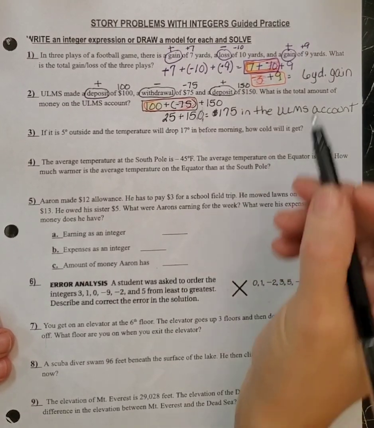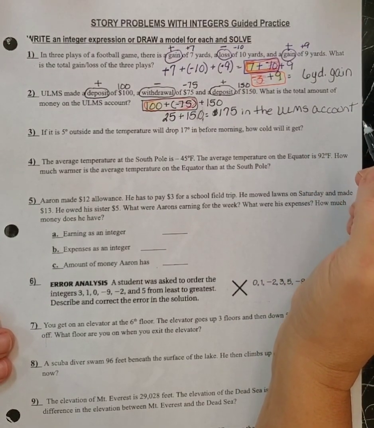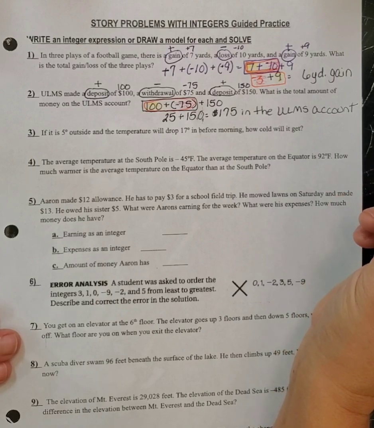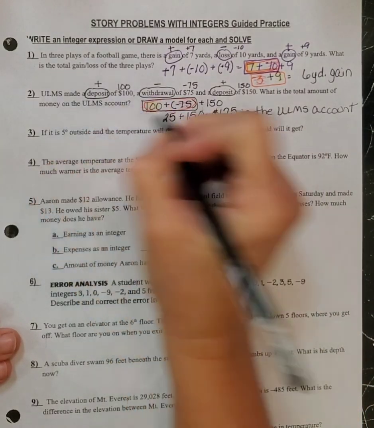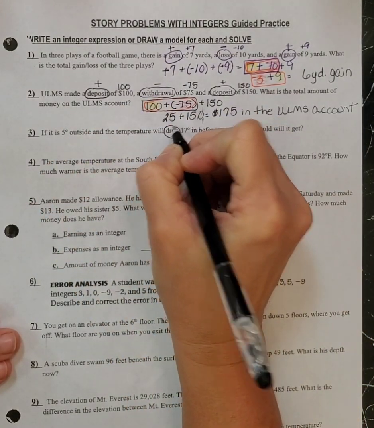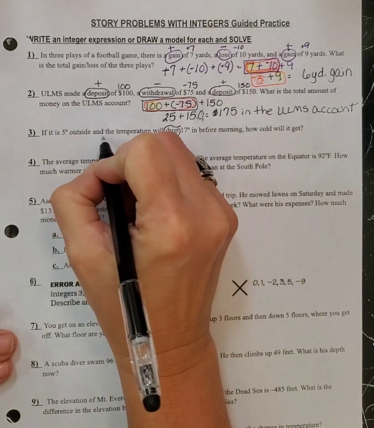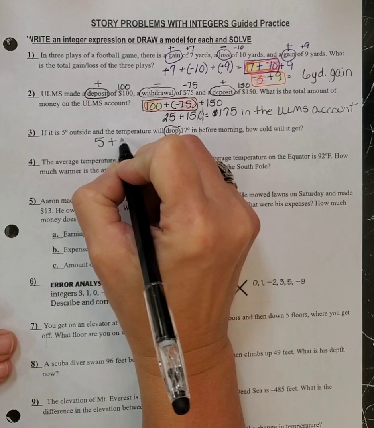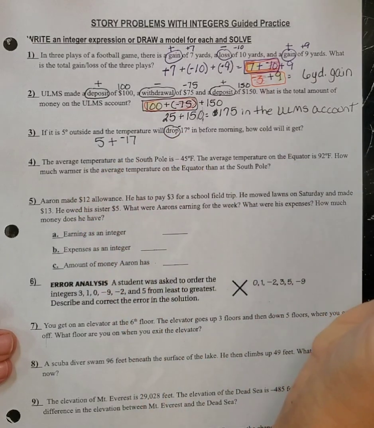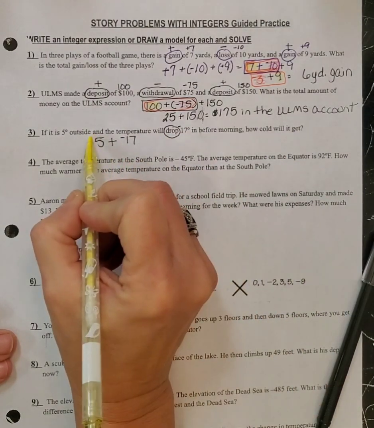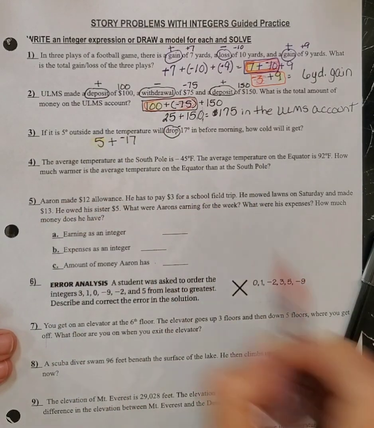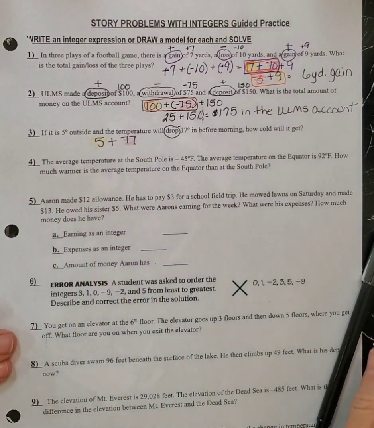All right. If it is 5 degrees outside and the temperature will drop 17 degrees before morning, how cold will it get? So 5 degrees is a positive. It's going to drop, so that means it's a negative. So that's a negative 17. So we have 5 plus a negative 17. So we have a positive 5 and a negative 17.